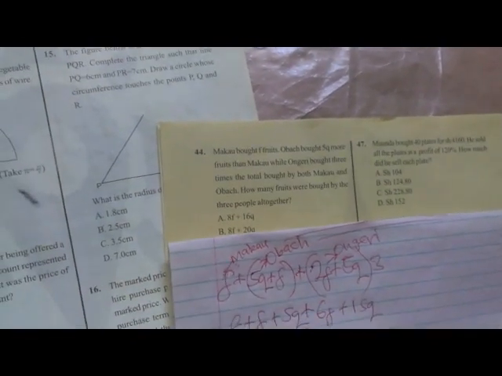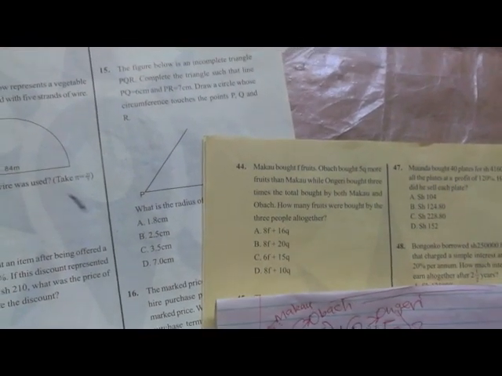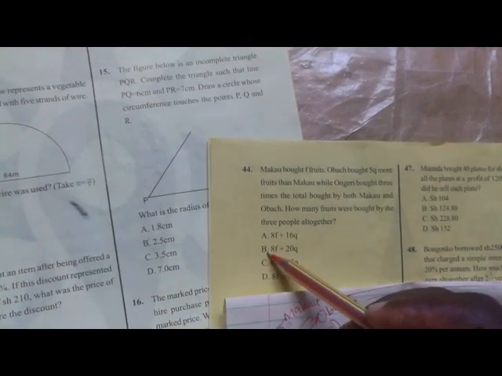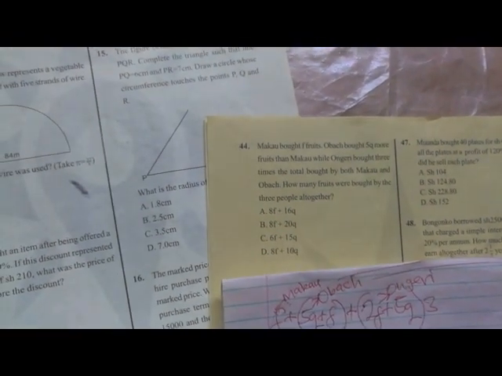Let us see if we have such an answer. Question number 44. 8F plus 20Q is in option B. Option B is our answer. This is my working.